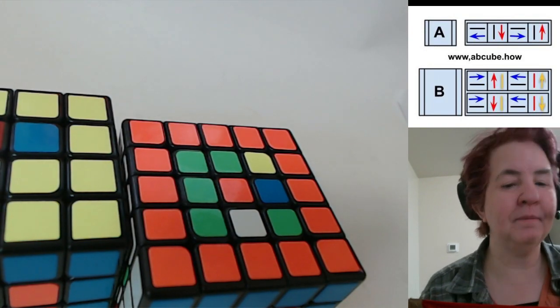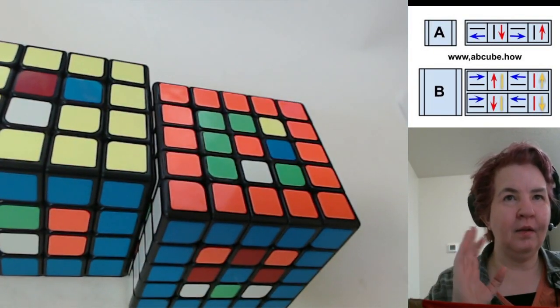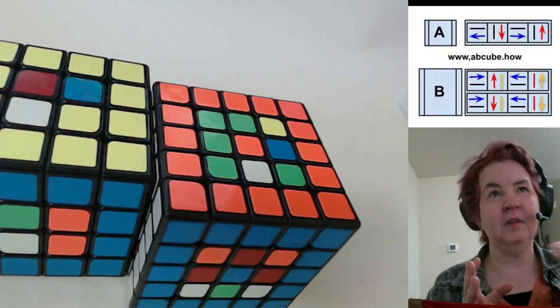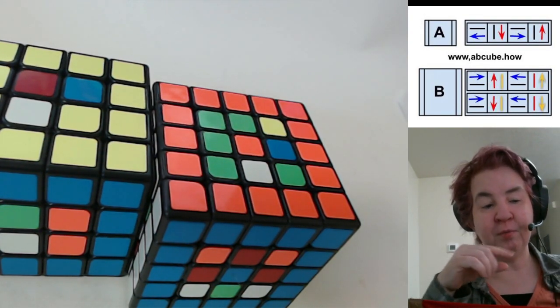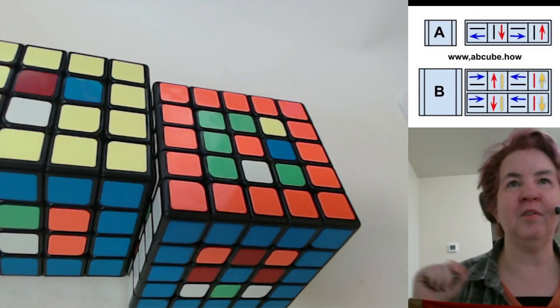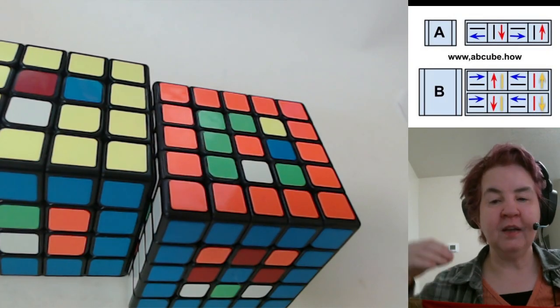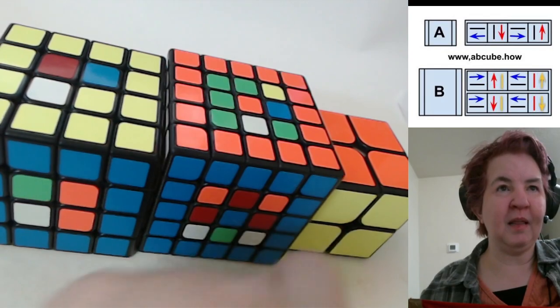So A and B, 4 moves, 8 moves, only move the pieces that you want to move, because B will always only move the 3 pieces around. A moves more than the pieces around, but if you do it in multiples of 6, then it only moves the pieces that you want it to move. So you don't have to know that. You can just trust the mathematics of the cube.